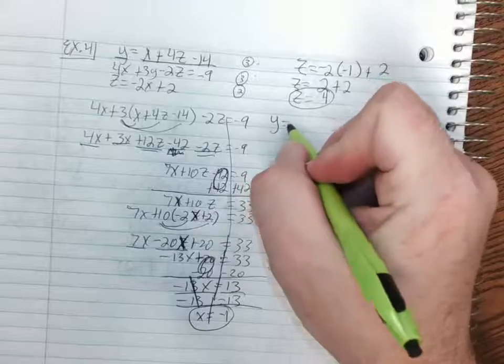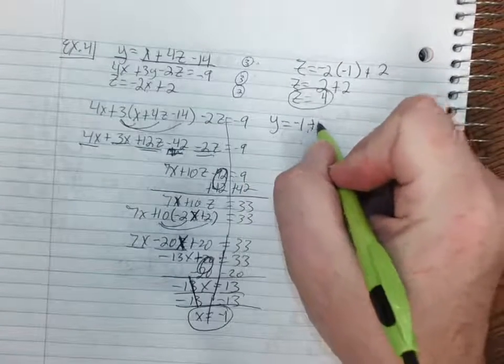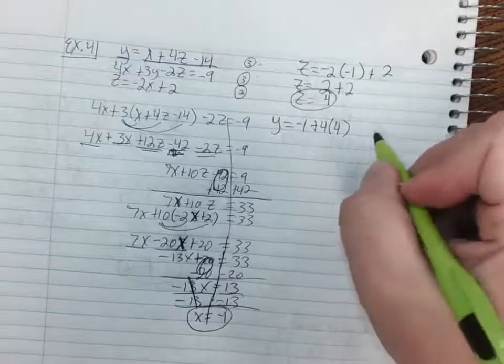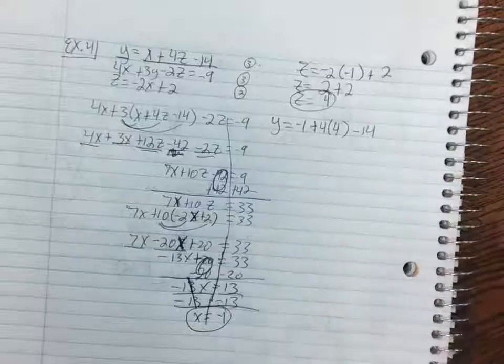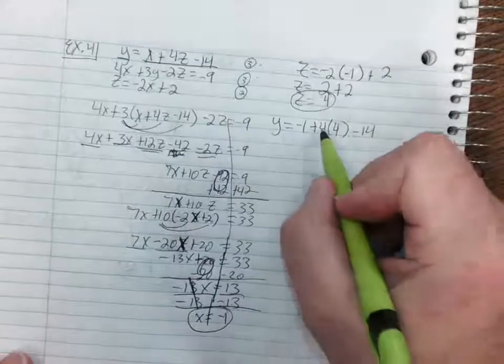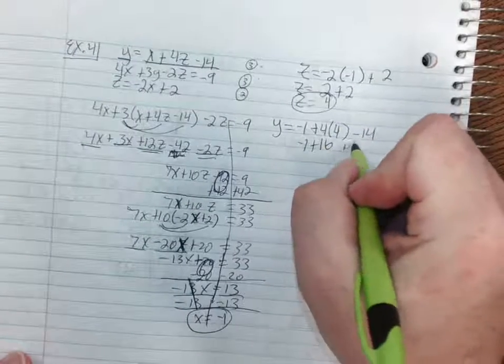So I'm going to go y equals x, which is negative 1, plus 4 times z, z is 4, minus 14. And from here, I can just follow PEMDAS. 4 times 4 is 16.